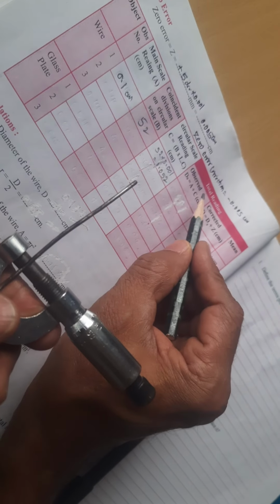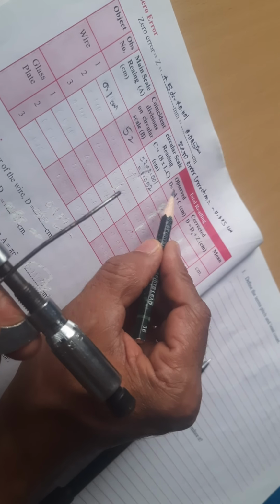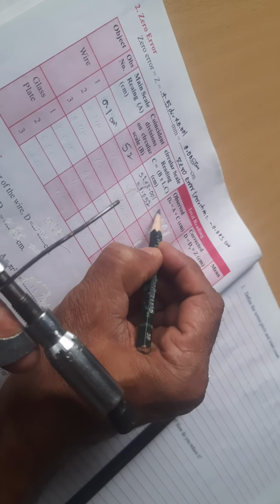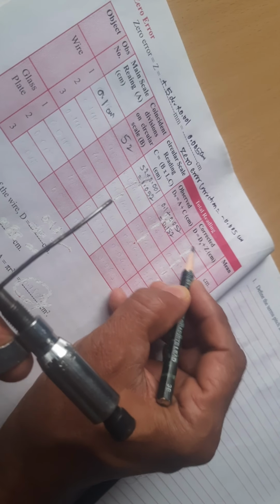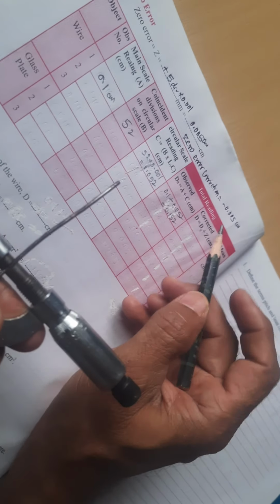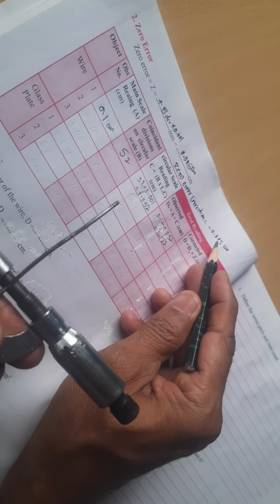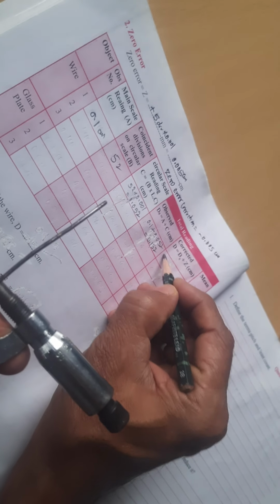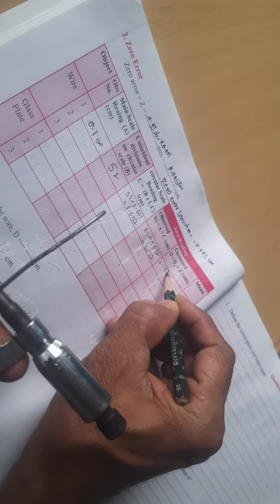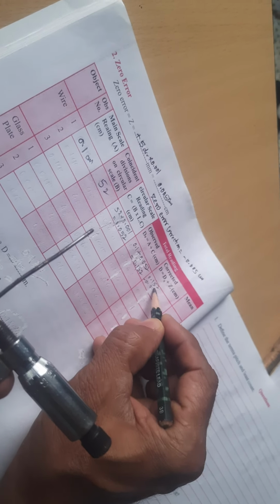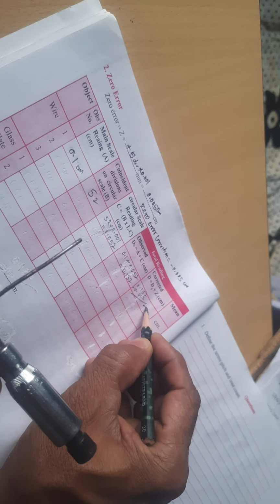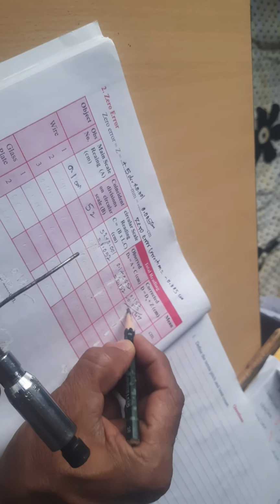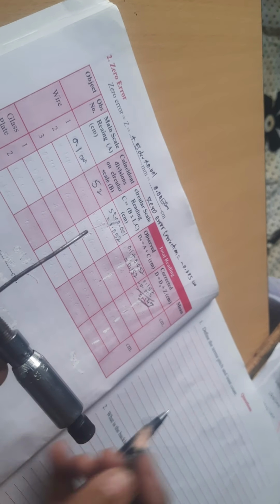Then observed D0 means what? A plus C. That is called the total reading here. D0 is equal to A plus C. A is equal to what? 0.1 plus this 0.052, and that is equal to 0.152 centimeter is the observed reading. Then what is corrected? We have to subtract this zero error correction here. 0.152 minus 0.005, then we get 12 minus 5, that is 7, 0.147 is the corrected reading.